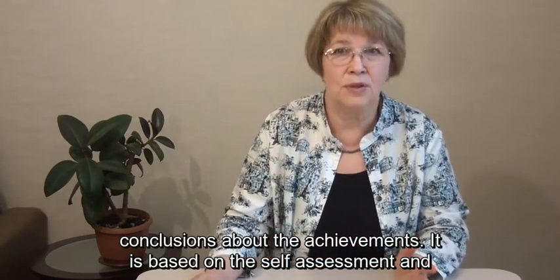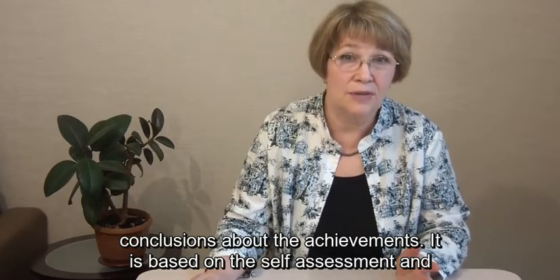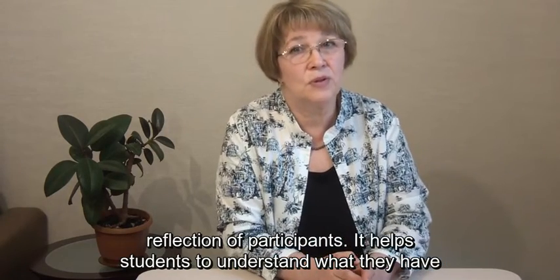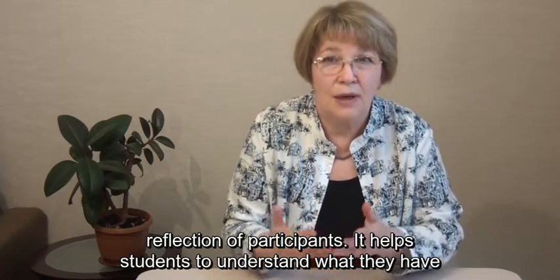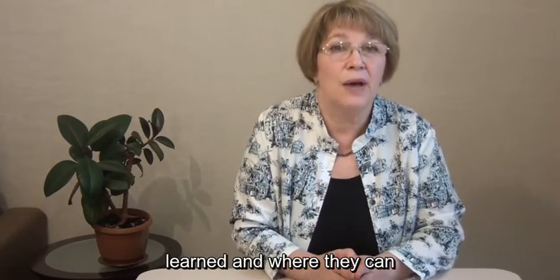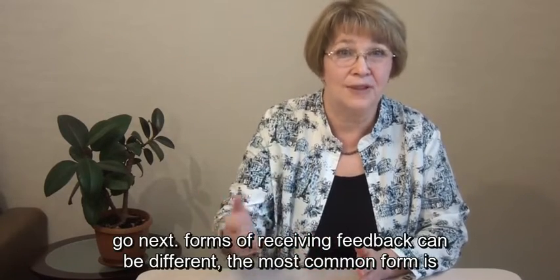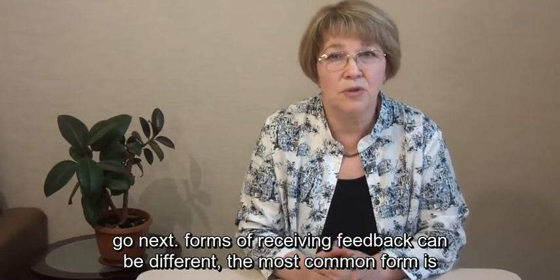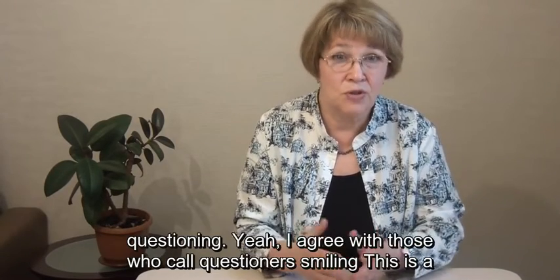Conclusions about achievements are based on the self-assessment and reflection of participants. It helps students to understand what they have learned and where they can go next. The forms of receiving feedback can be different. The most common form is the questionnaire.